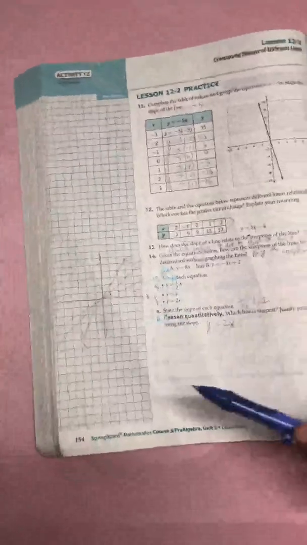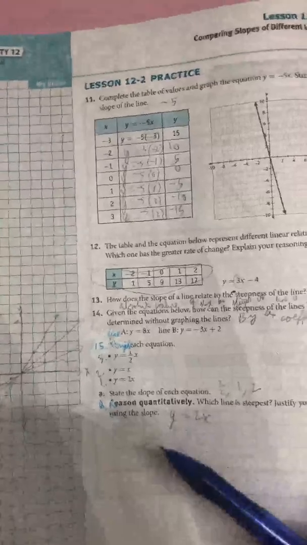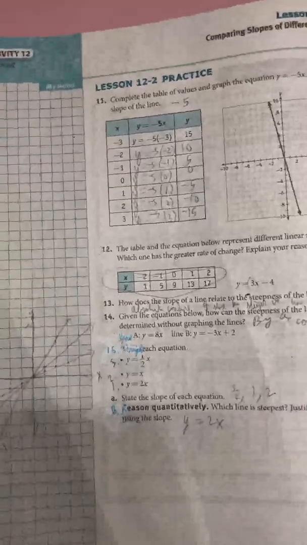So let's move on to 15a. 15a says state the slope of each equation. So the first slope is 1/2 and 1 and 2. So let's move on to 15b. 15b says which line is steepest? Justify your response using the slope. So we know that this is the steepest because this slope is the greatest among all the slopes. So let's move on to the next page.